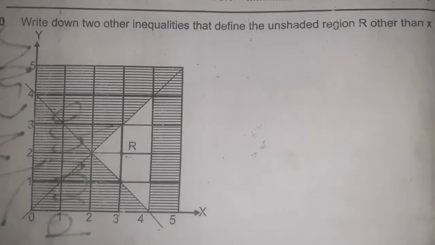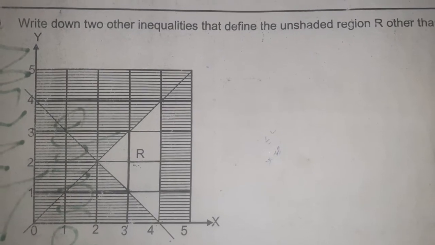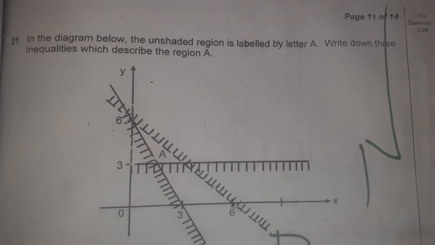The first one is here. I'm giving you everything from the past papers. First one is here. So you get the coordinates yourself. This is what I was telling you from the exam. They'll bring them. There's another one here.